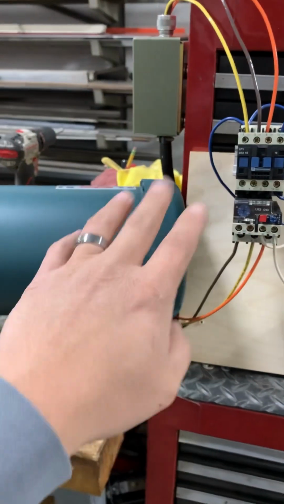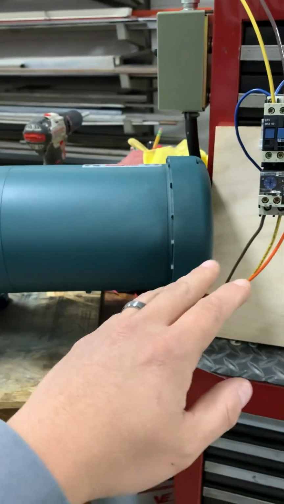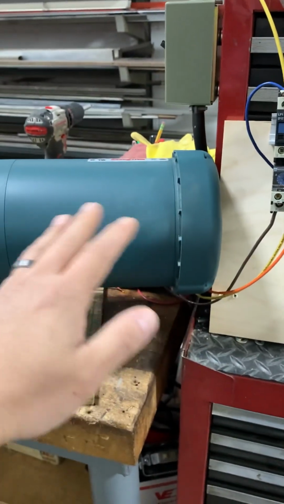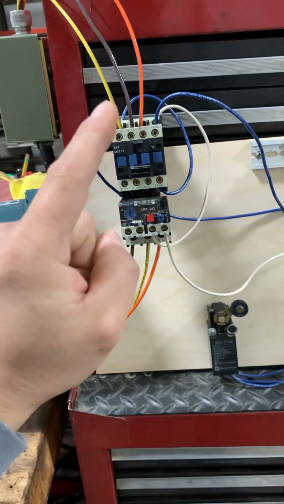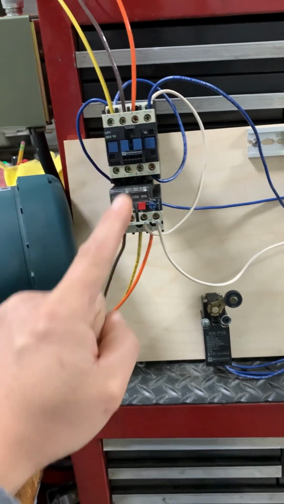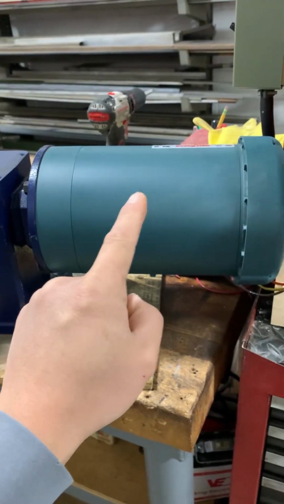So yes, you can run power directly to your load and just have it run full time or however, but the advantage of using the contactor, once again, is the controlling of it. We can command when that electric motor turns on and off.